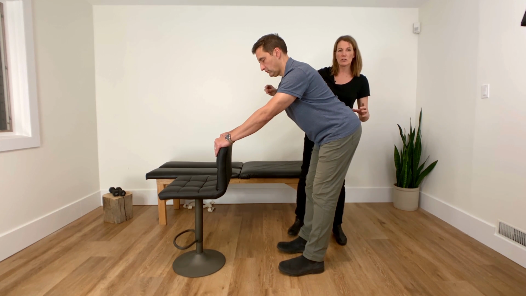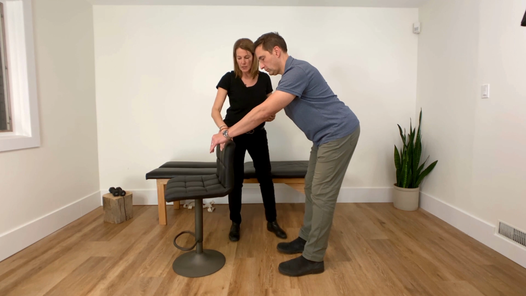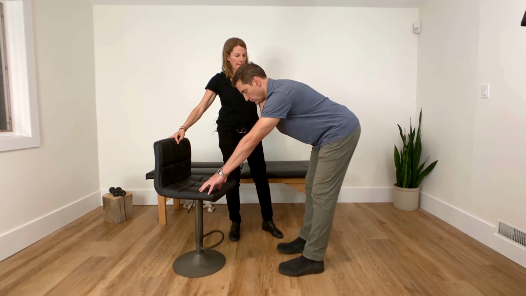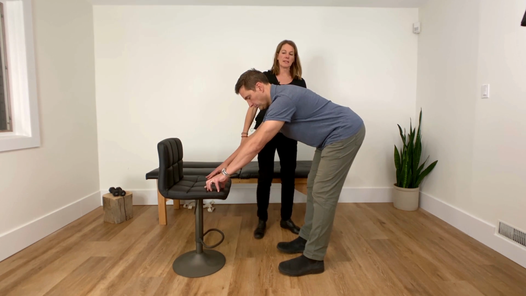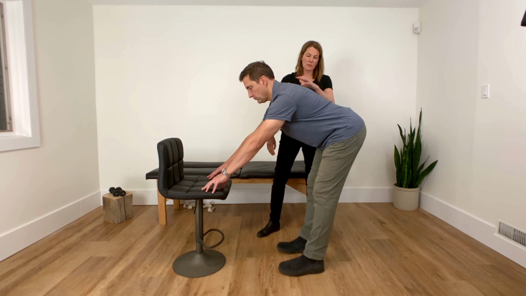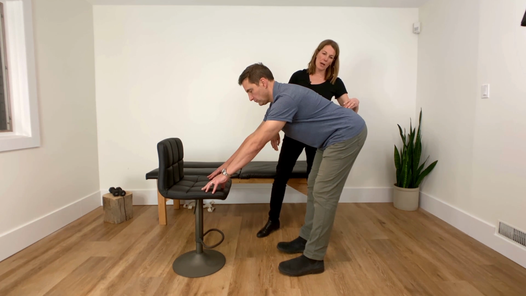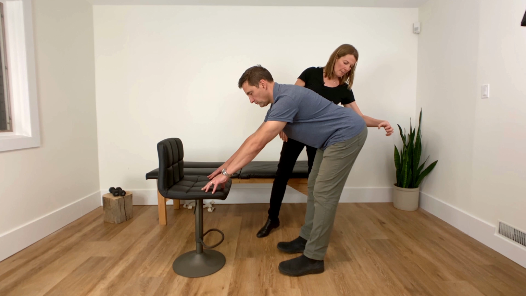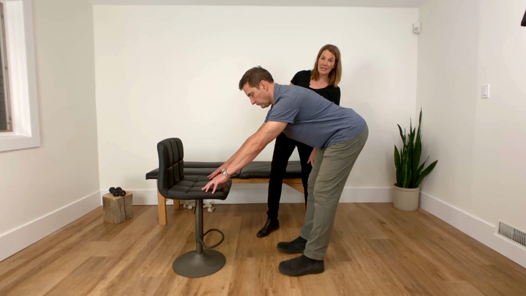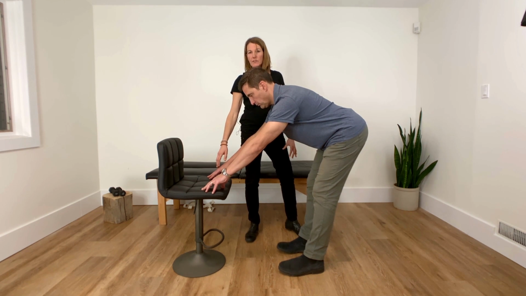So I'll show you what this looks like if we go a little bit deeper. See if you can do that with your hands there. Same idea. He's done this quite a bit, so you can see how he can keep his spine aligned as he's pulling backwards through his heels. His knees are softening, yet he's supporting himself on the chair.